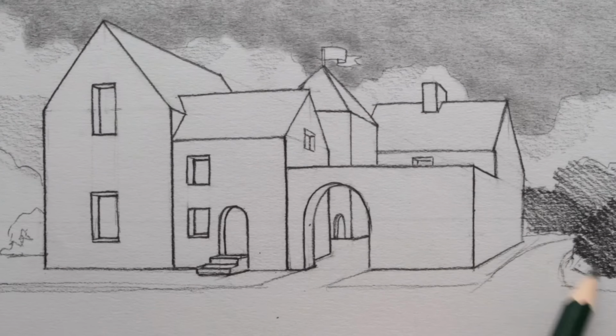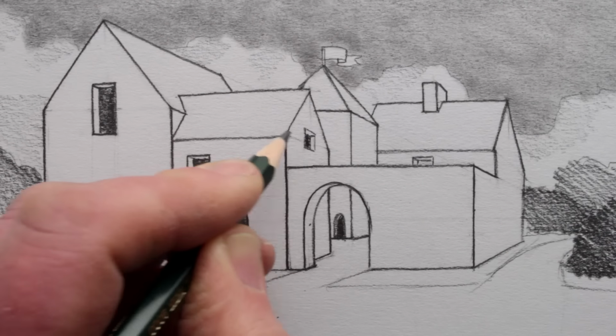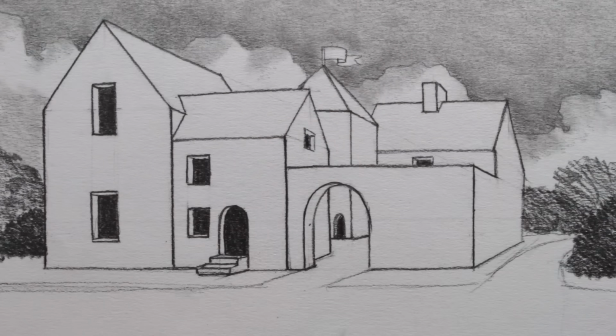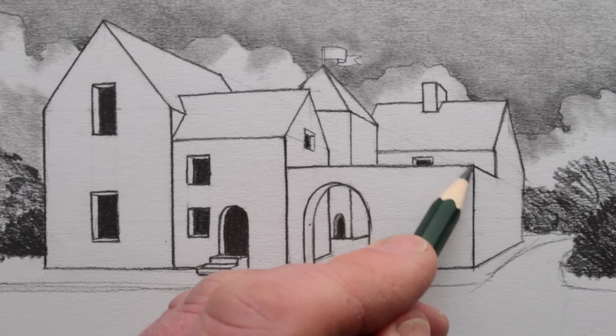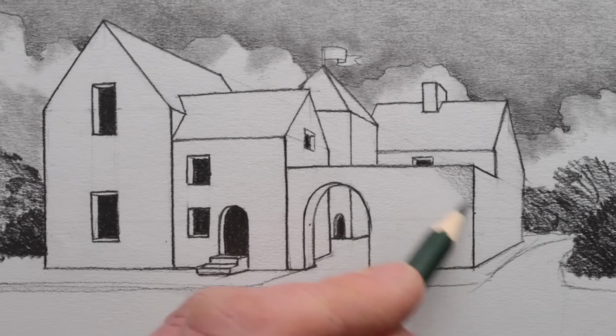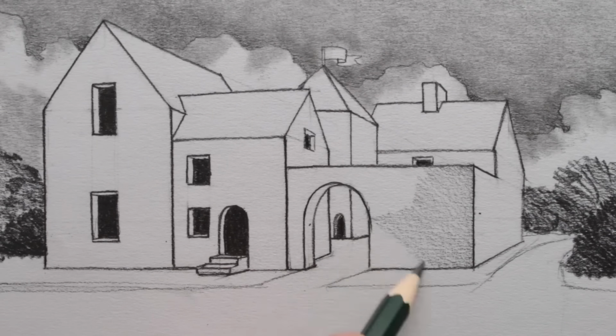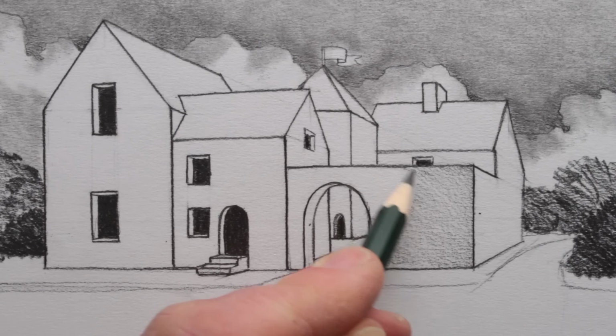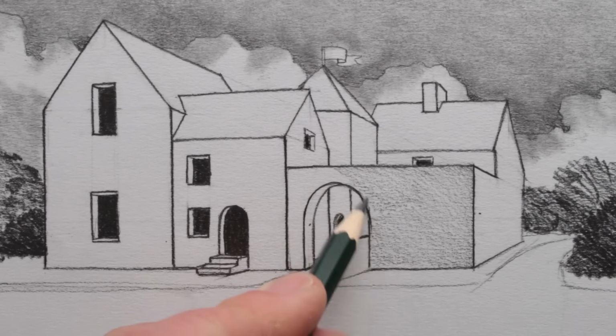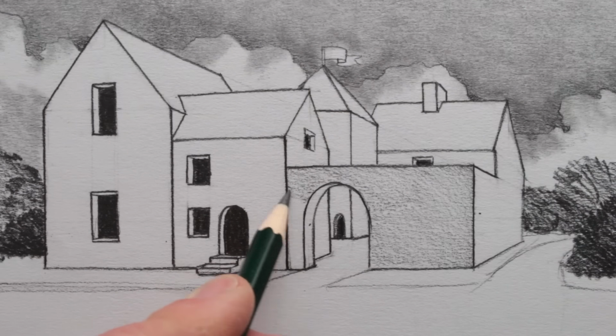Next, we can just block in the darker tonal values that we need in this drawing. So some of the bushes, we could just choose one or two different tonal values for the bushes and trees. And then inside the windows, I think I'll make those a dark tone. And the sides of the building, all of the sides that we're looking straight onto, the left-hand sides of the building, we could make those a mid-tone as well.